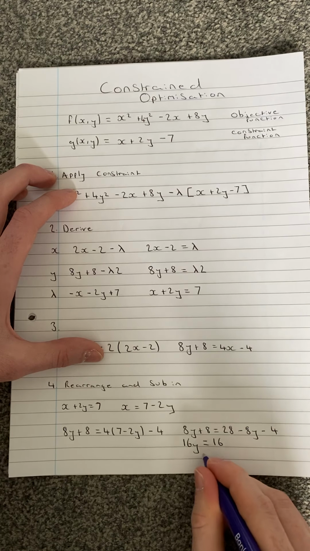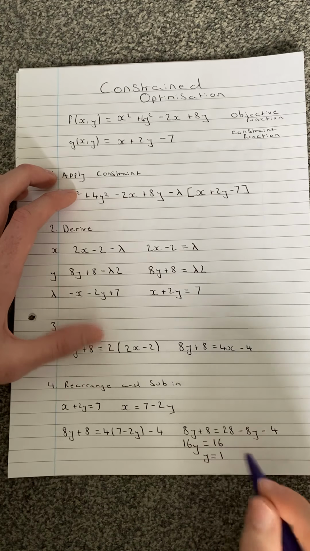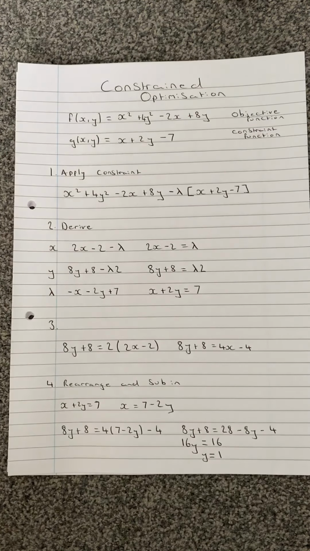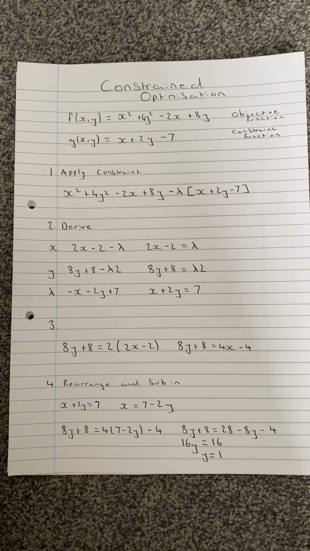So what we've solved here is that y is equal to 1, because if we divide both sides by 16, y is equal to 1. So we have solved what y is, which is brilliant. And now all we need to do is solve x.